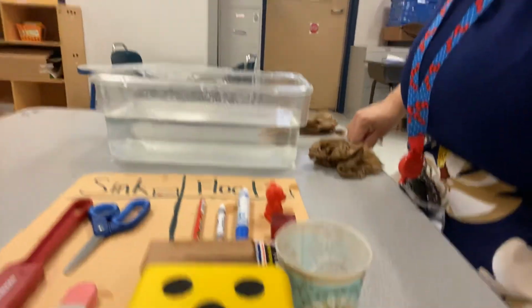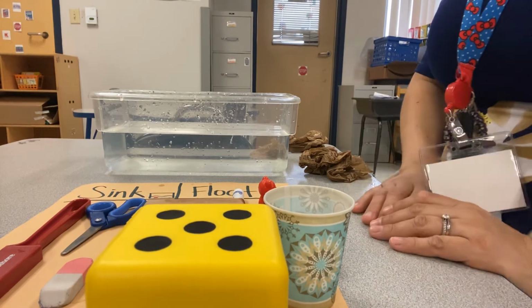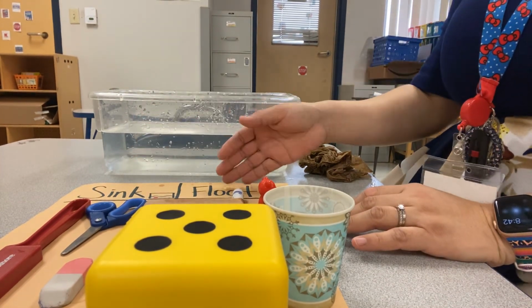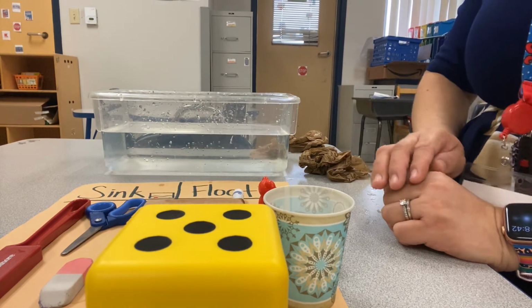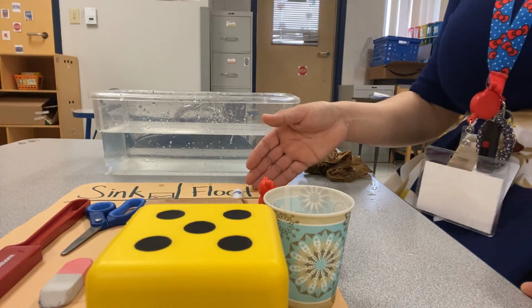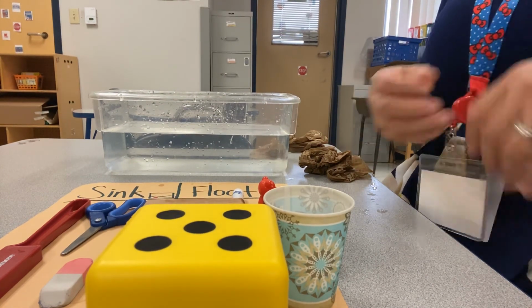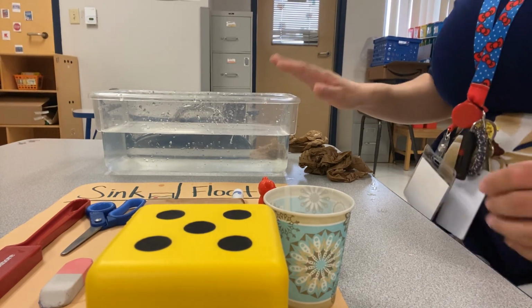All right. So now it's your turn. I want you and your mom or dad to make a chart just like this, and you are going to find items in your house that sink and items in your house that float. I want you to get a whole bunch of items and try this out. You can try it out in your sink, your bathtub, wherever you can put water in.